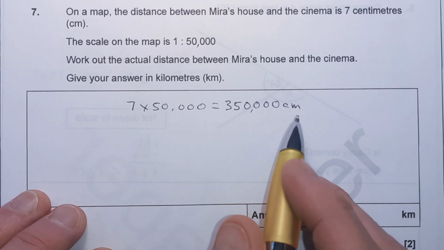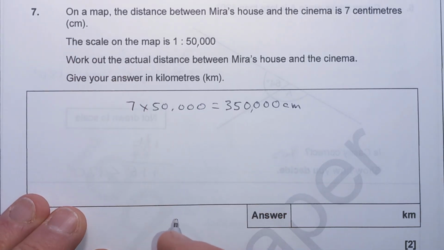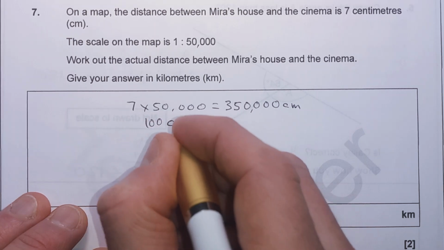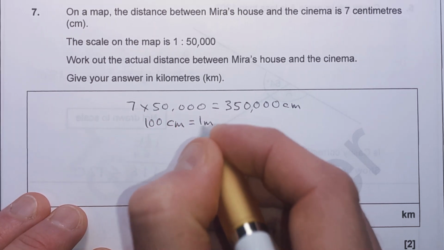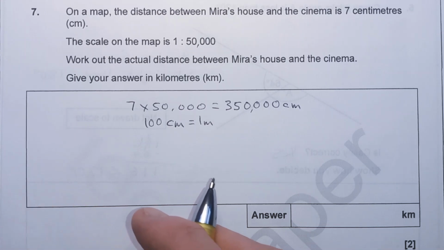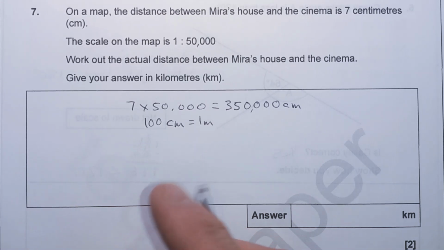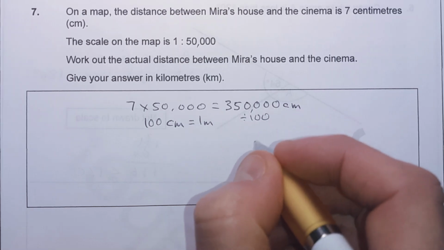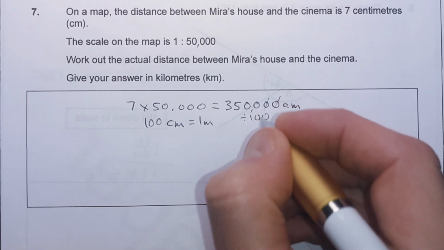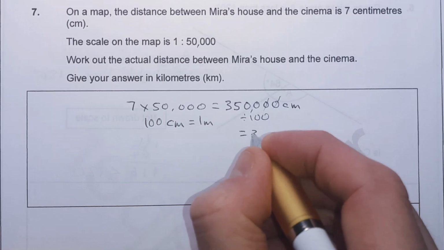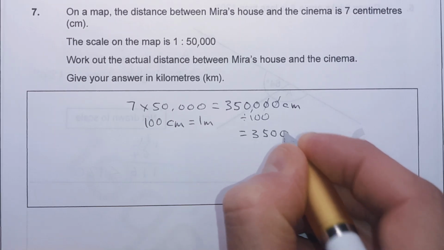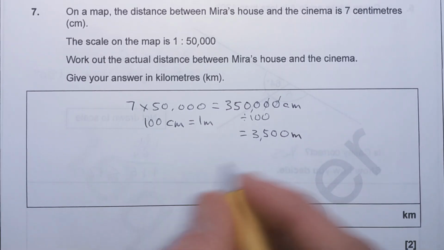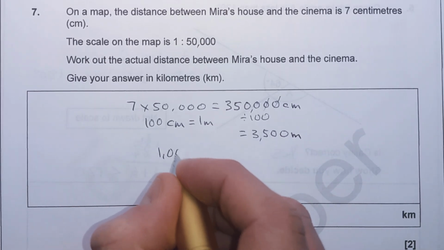That's centimetres. But they want the answer in kilometres. Well, I know there's 100 centimetres in 1 metre. So I'm going to go from centimetres to metres and then to kilometres. So we want to divide this by 100. We're going to just take off 2 zeros. So this is going to be equal to 3,500 metres.